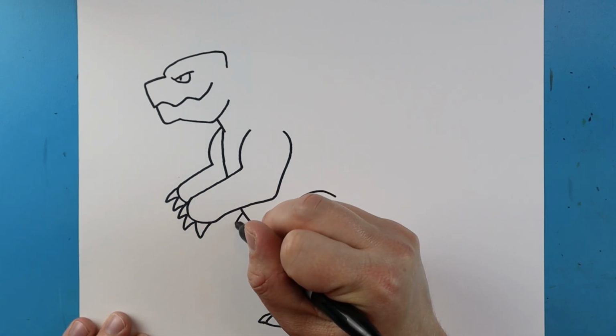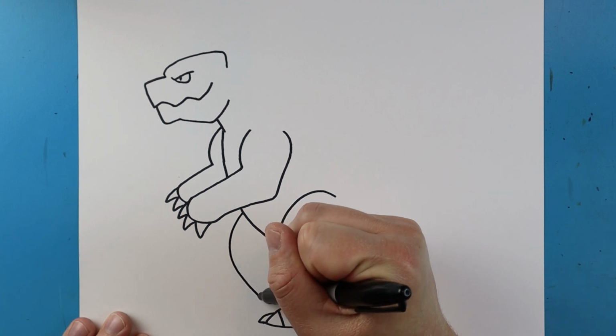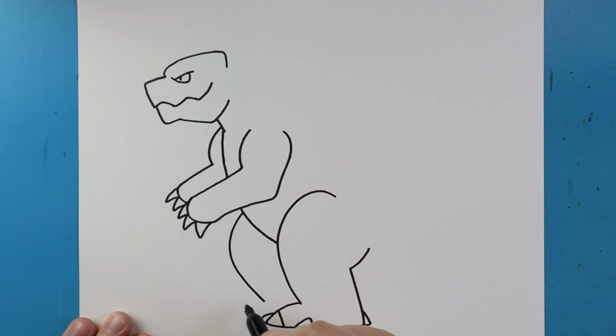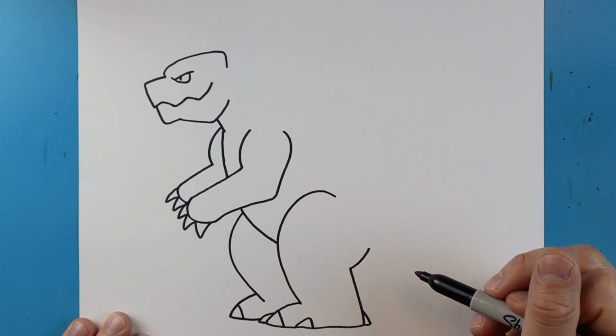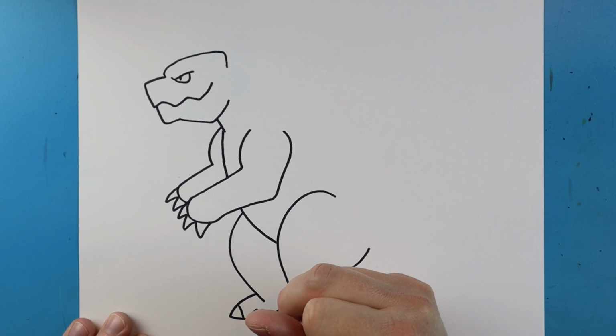Now, starting up here, we're going to draw a line that's going to come down. We'll draw another line that's going to go down, and that's going to come right to these toes. We'll add a little line down, and a little line that's going to go up and down.